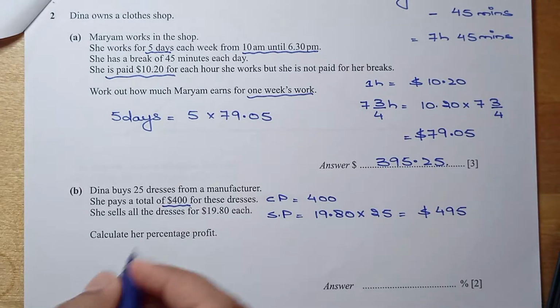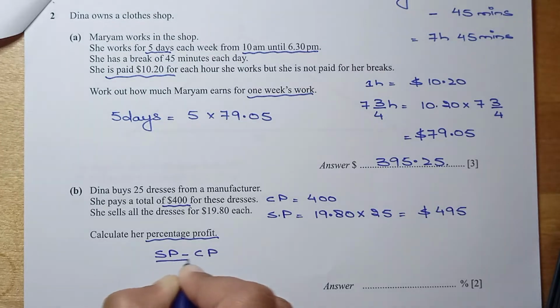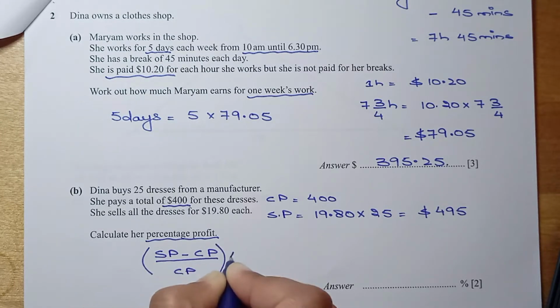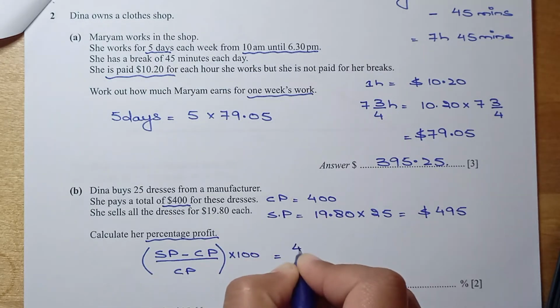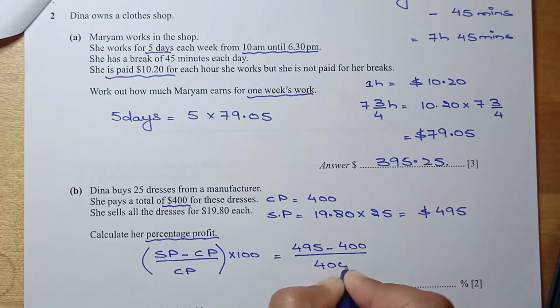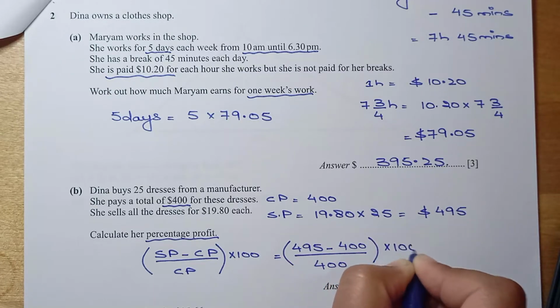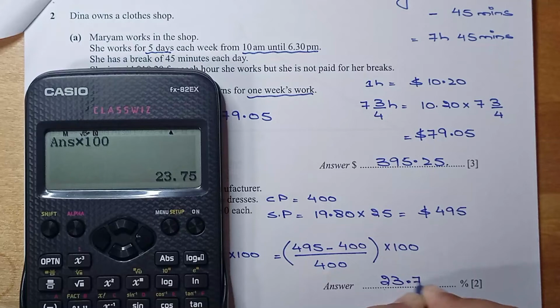So the percentage profit is selling price minus cost price, divided by cost price, multiplied by 100. That's the formula for the percentage profit. So what is the selling price? Selling price is 495. Subtract 400, divide by 400, and times 100. So let me find the percentage profit. 495 minus 400, divided by 400 and times 100. This is 23.75%.